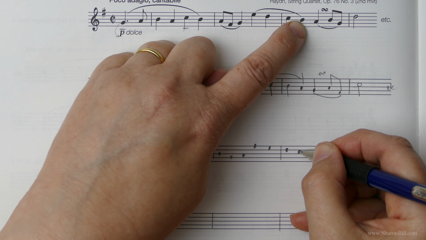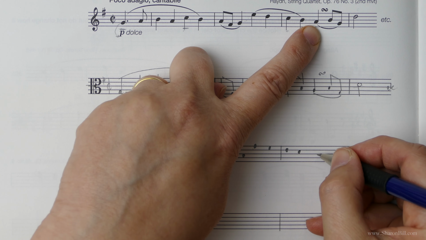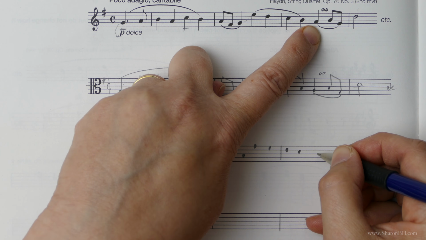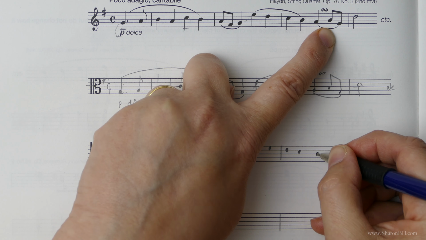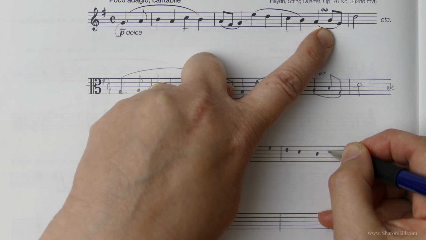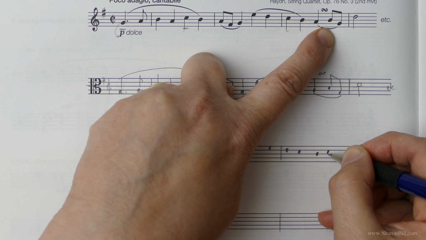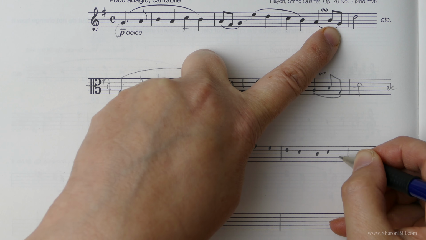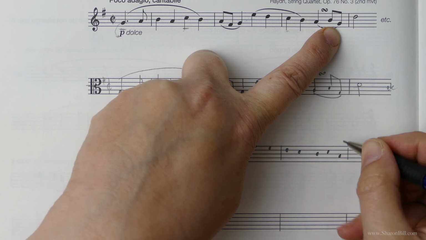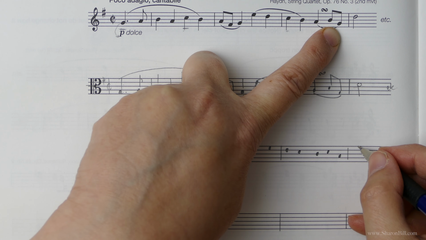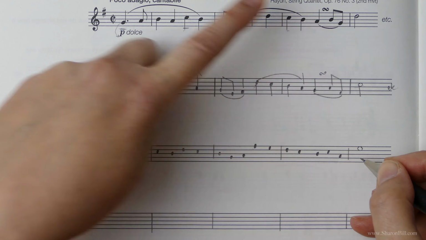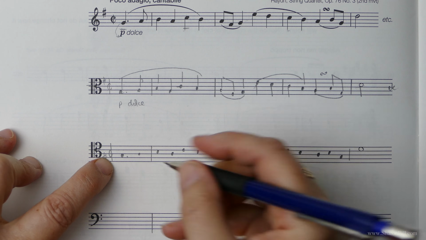Next door. Next door. Back up a step, down a third, and then finish on the 1, 3, 5, 1, 3, 5. There we go. So just stems and so on.